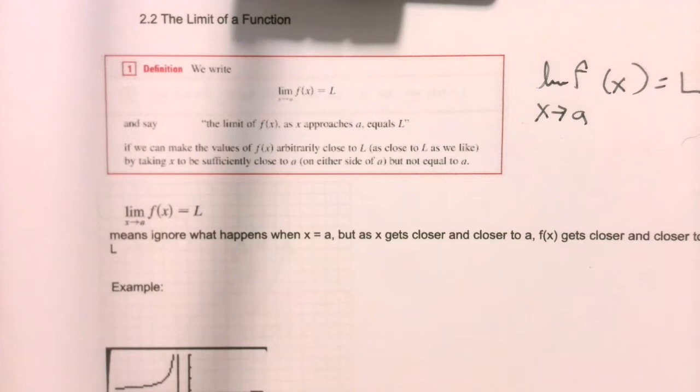What that means is we can make the value of f of x arbitrarily close to L, or as close as we like, by taking x to be sufficiently close to a on either side of a, but not equal to a. So x is getting closer and closer to a, coming in from numbers less than a and from numbers greater than a, and the function, as that happens, is getting closer and closer to some number L. So this means ignore what happens when x is equal to a, but as x gets closer and closer to a, f of x gets closer and closer to L.